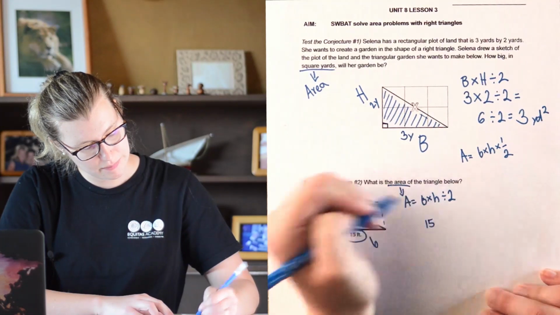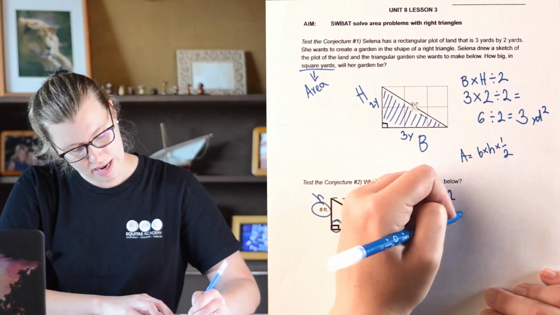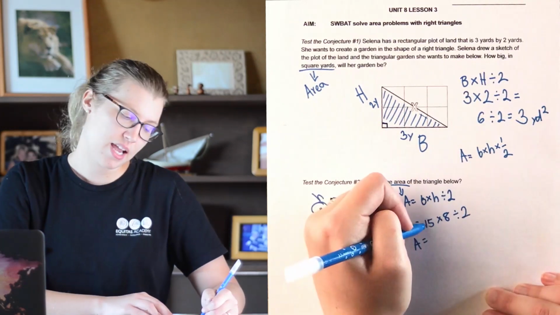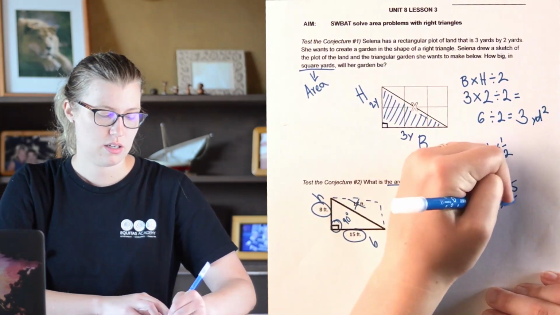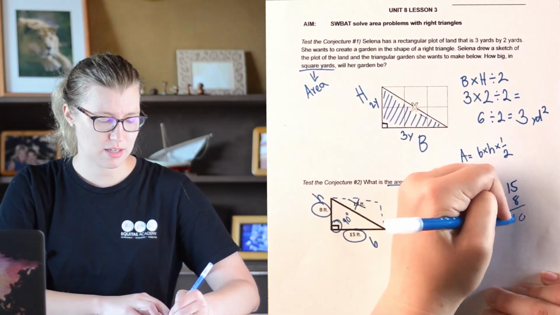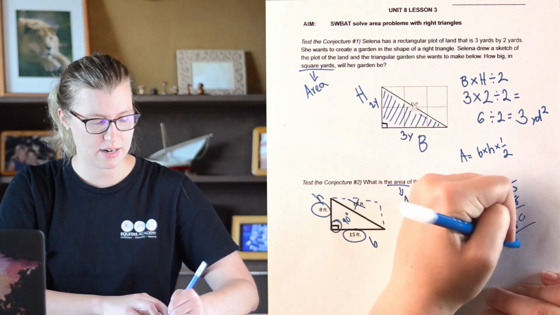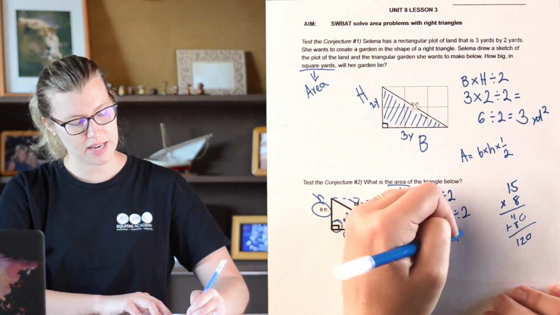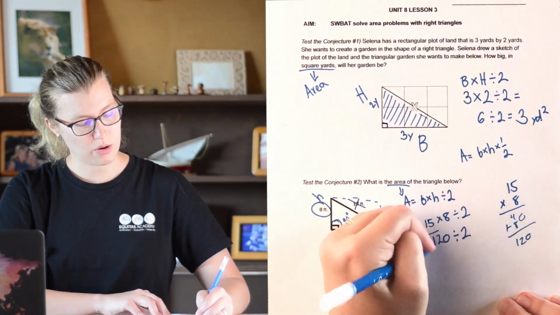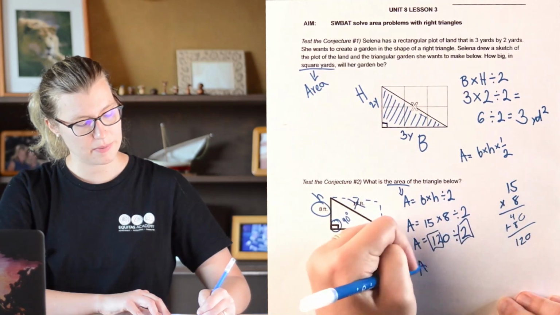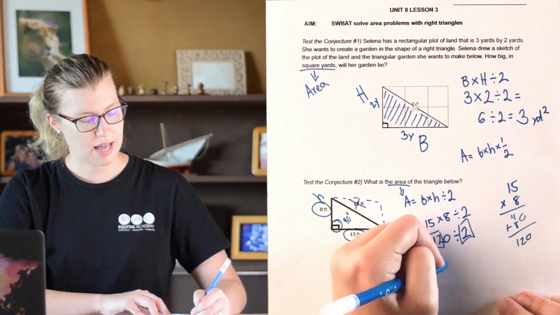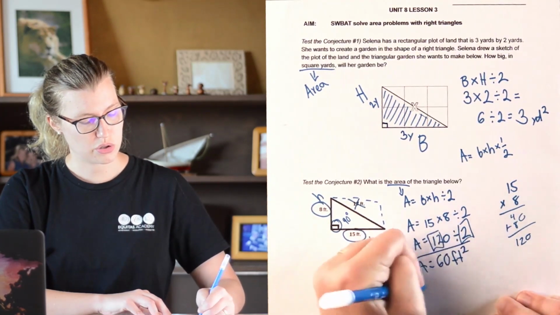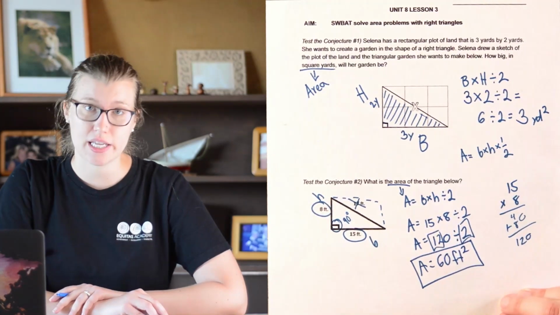So it'll be 15 times 8 divided by 2. 15 times 8. A lot of you, maybe you can do this mental math. Good for you. I'm going to add it up real quick because it's actually faster for me. So 120 divided by 2. Ooh, I know what 12 divided by 2 is. That is 6. Add my power of 10. The area should be 60 feet squared. Don't forget about your units.